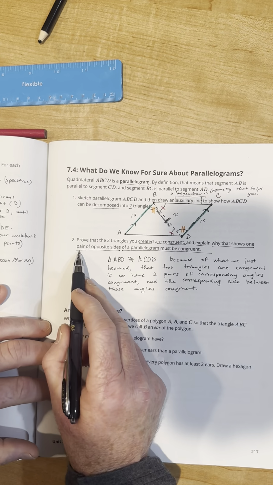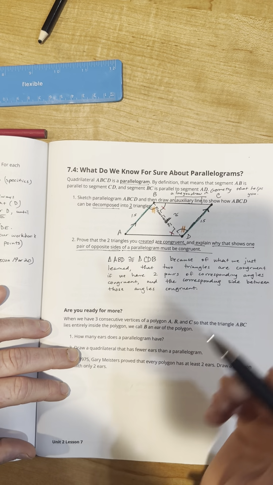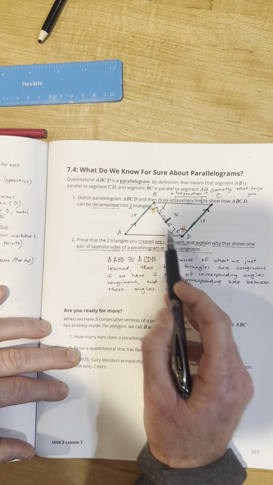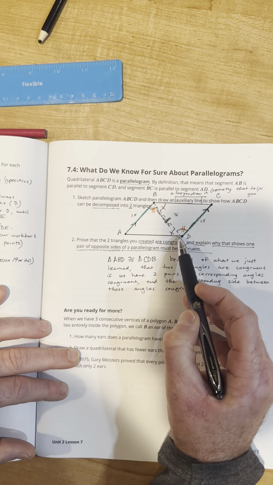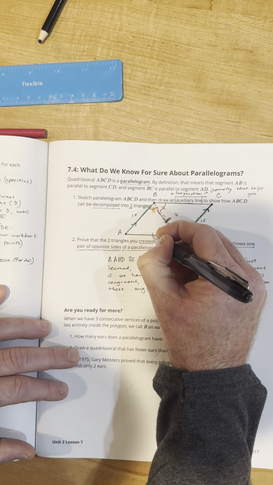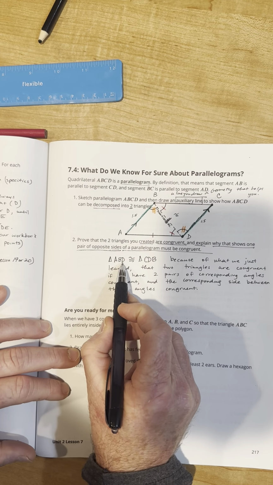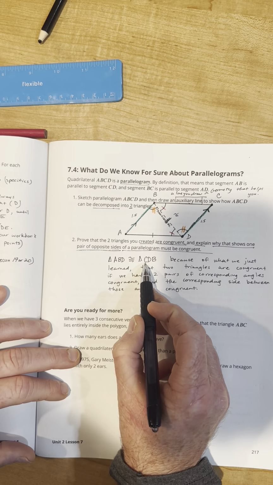Why would that show that a pair of opposite sides of a parallelogram must be congruent? Well, because if ABD is congruent to CDB, then AD is congruent to CB.